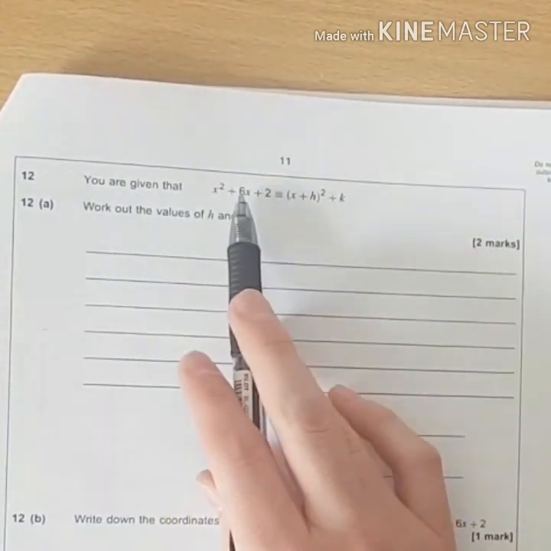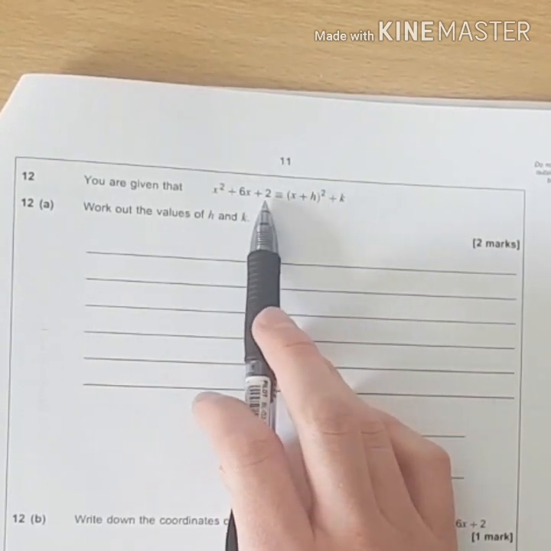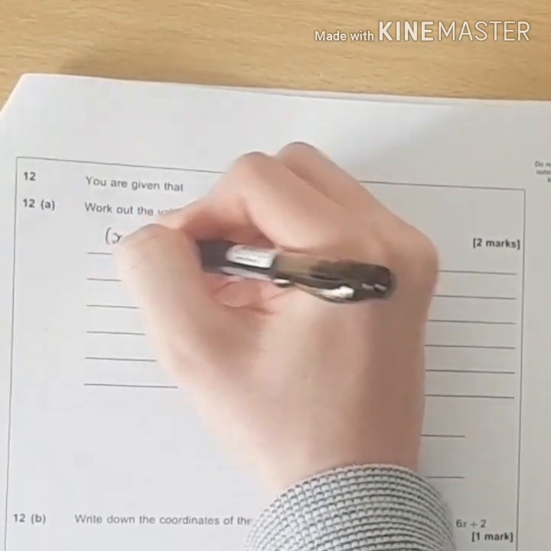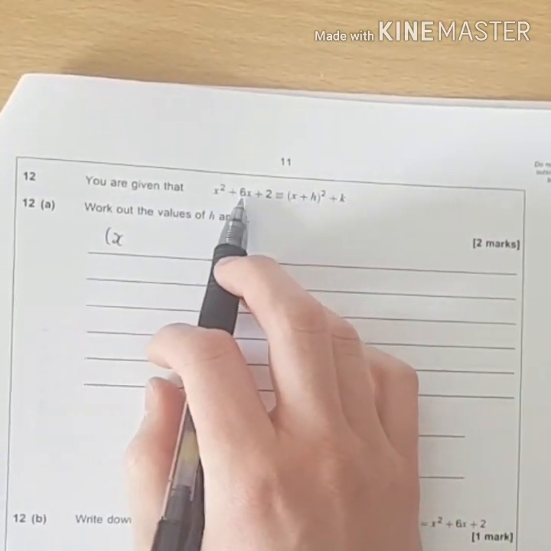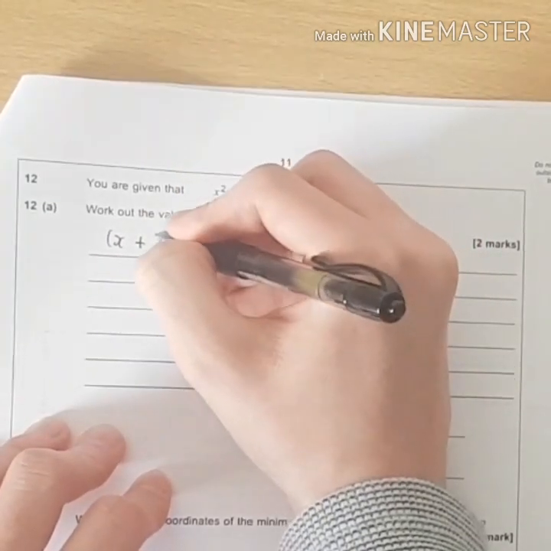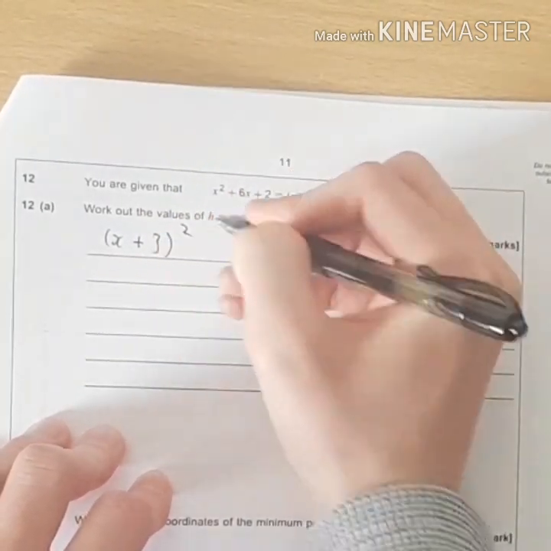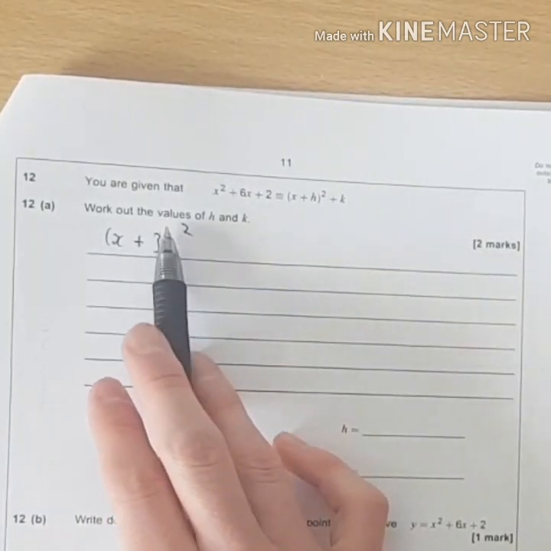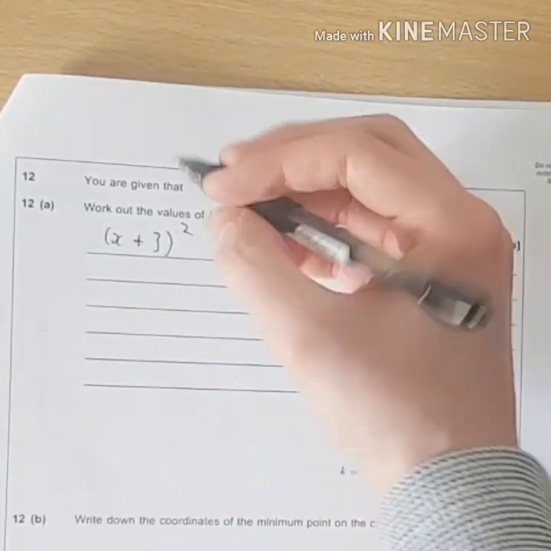So we can actually just complete the square for this. That would give us the brackets x plus b over 2a, so 6 over 2, which is 3, squared, and then 3 squared equals 9, and to get us back to 2, we have to subtract 7.